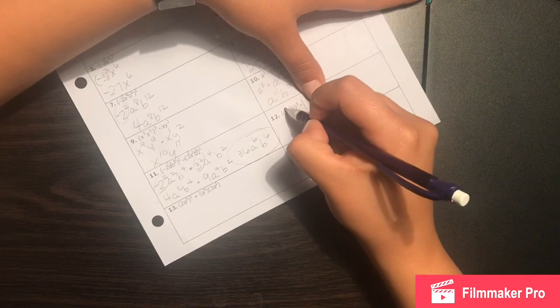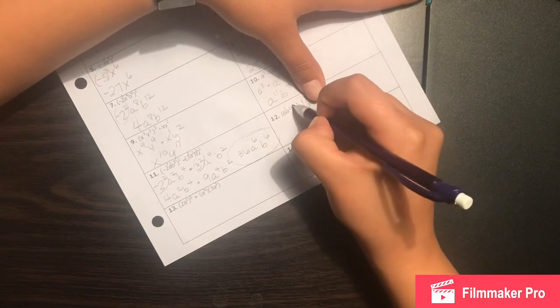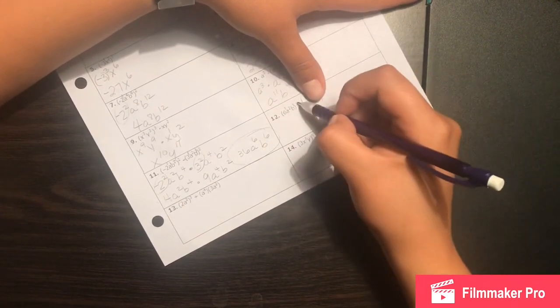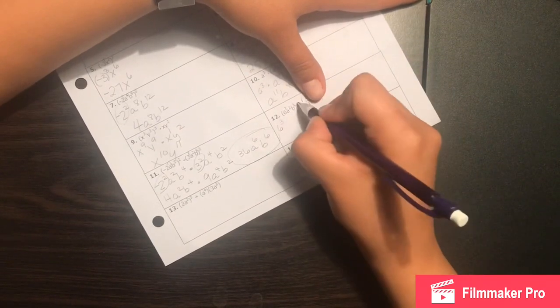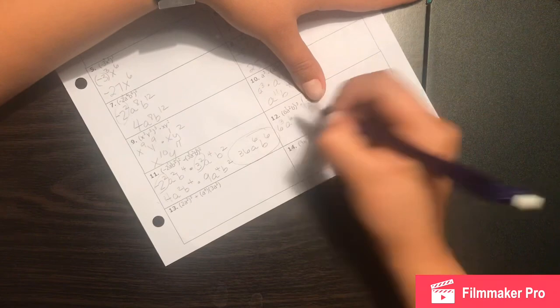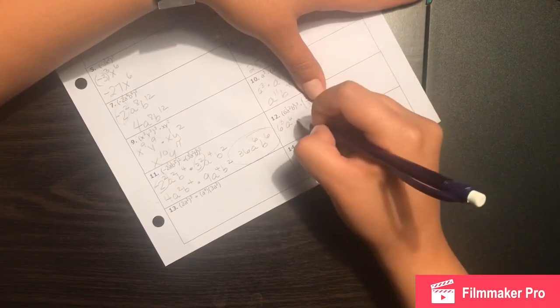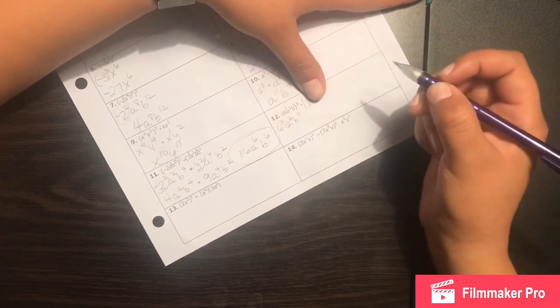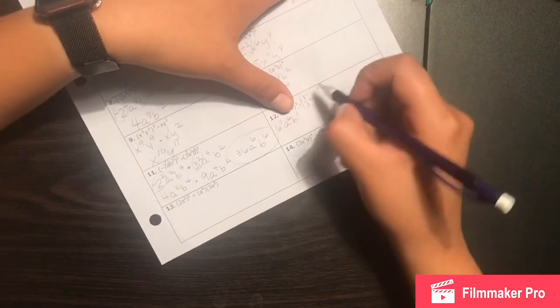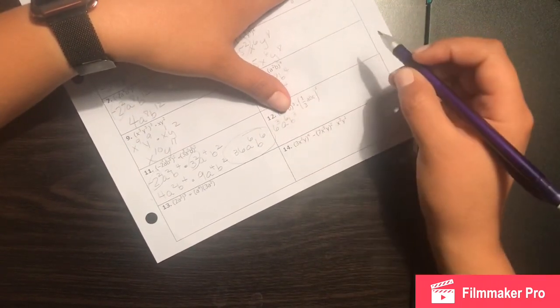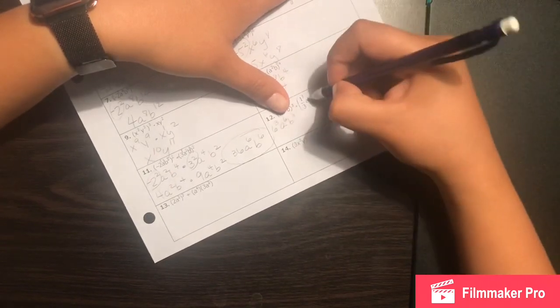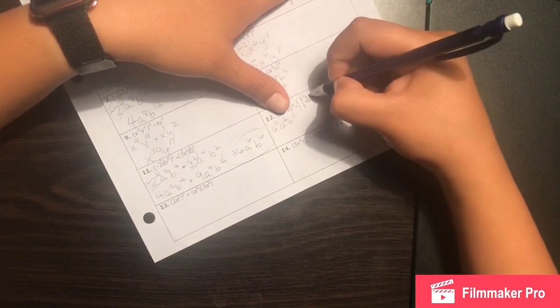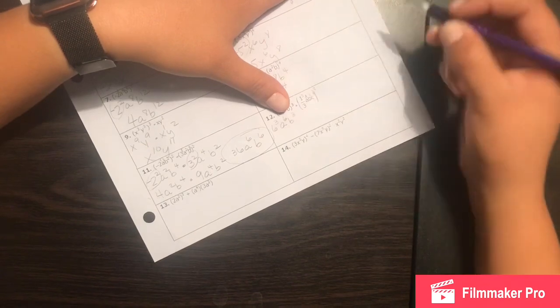Remember, this 6 has a power of 1, and this b has a power of 1. So 3 times 1 is 3, so it's 6 cubed. 2 times 3 is 6, so a to the 6th. 1 times 3 is 3, so b to the 3rd. Then on this side, I'm going to distribute the 2 to all of the powers inside. This 1/3 has a power of 1, a has a power of 1, b has a power of 1, and c has a power of 1.